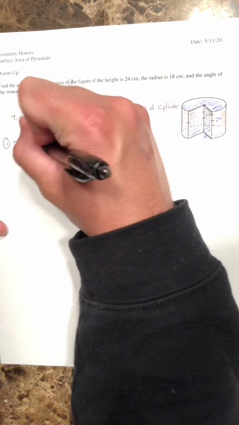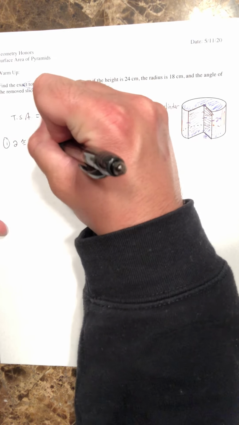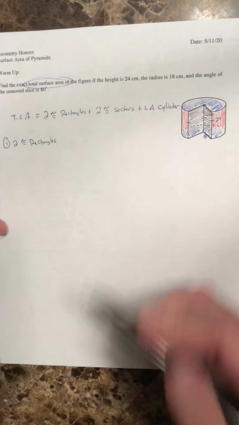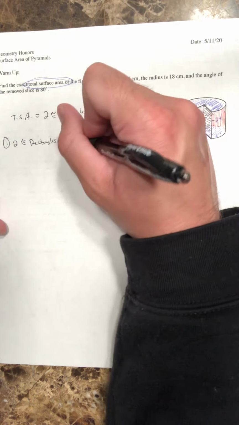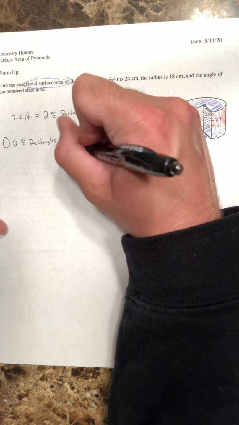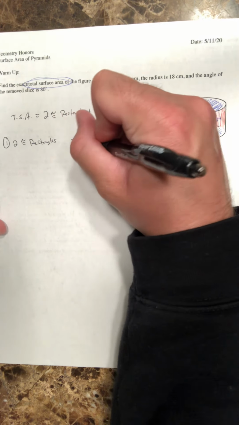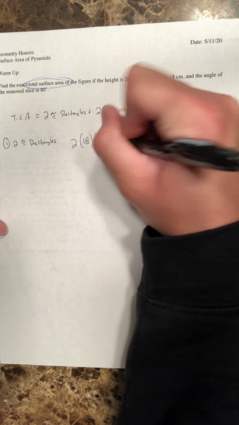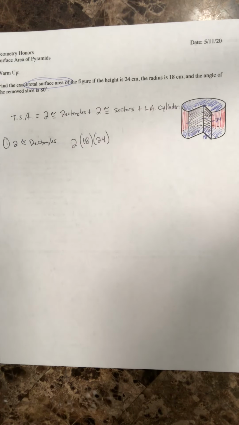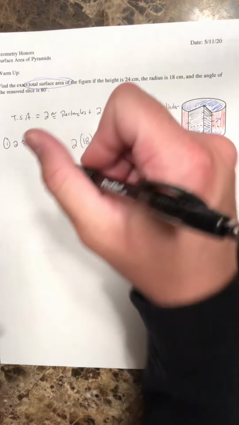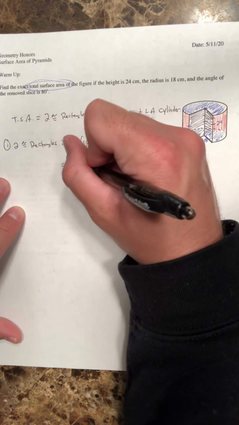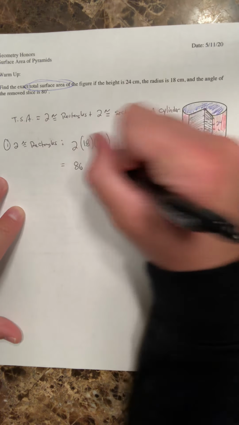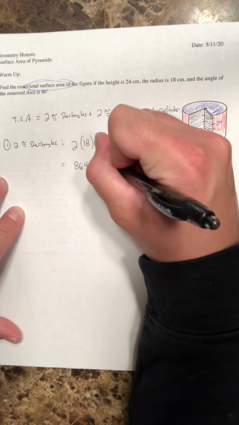The two congruent rectangles are sometimes hard to spot, but when we see them, we're like, oh, it's pretty obvious, and they're 18 by 24. So we have two rectangles that are 18 by 24. If we take 36 by 24, we're at 864. So the area of the two congruent rectangles is 864 centimeters squared.